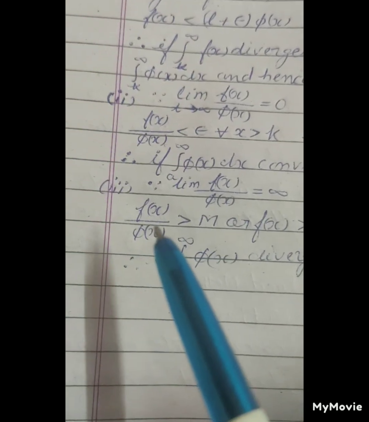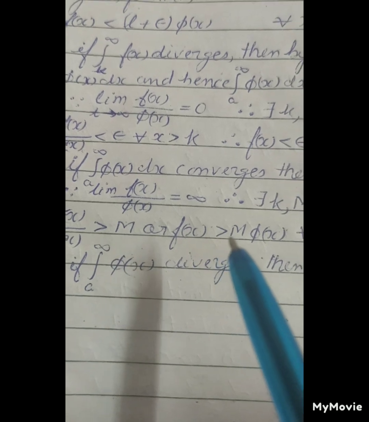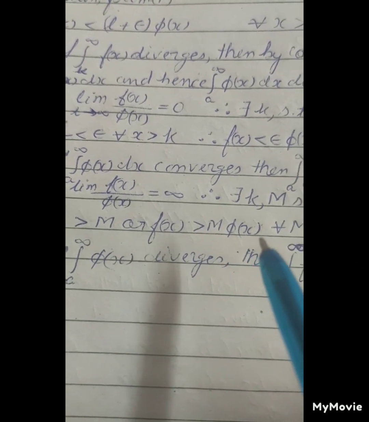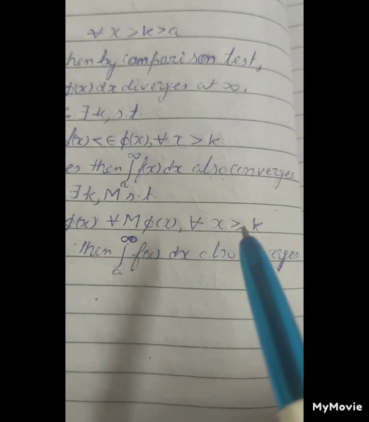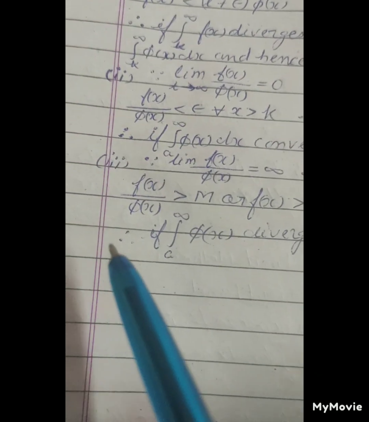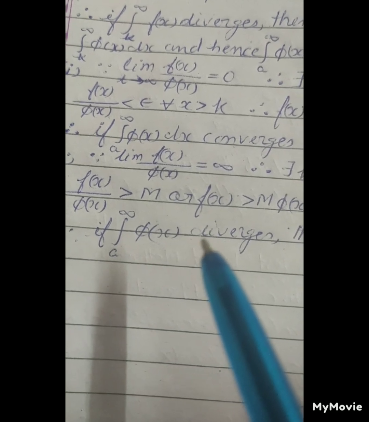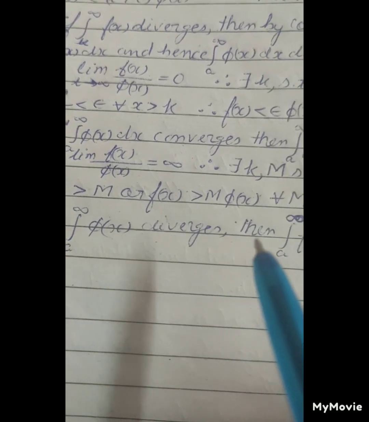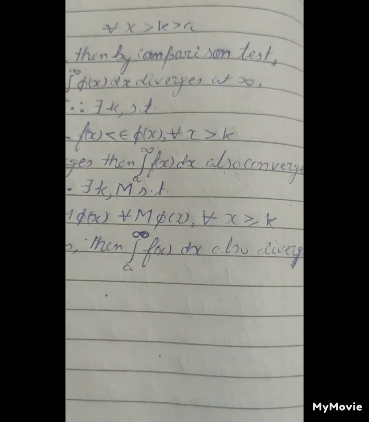Third, because the limit of f of x upon phi x equals infinity, there exist k and m such that f of x upon phi x is greater than m, or f of x is greater than m phi x, for all values of x greater than or equal to k. So if integral a to infinity phi x dx diverges, then integral a to infinity f of x dx also diverges.